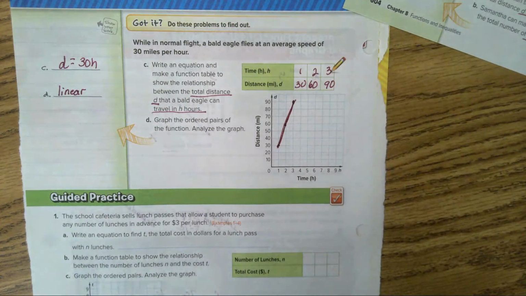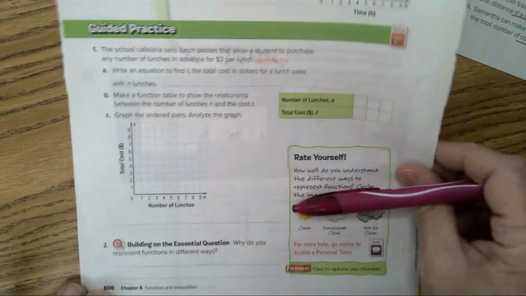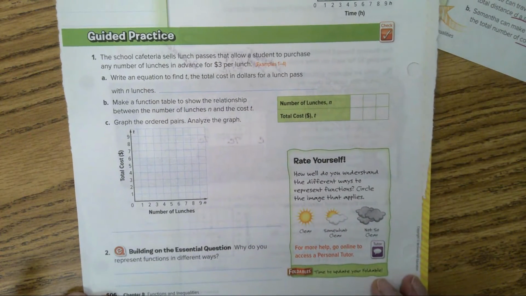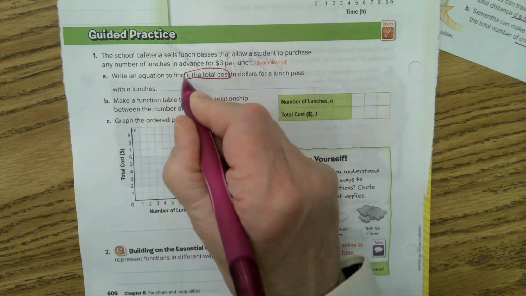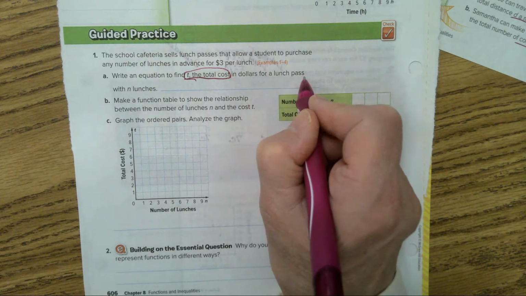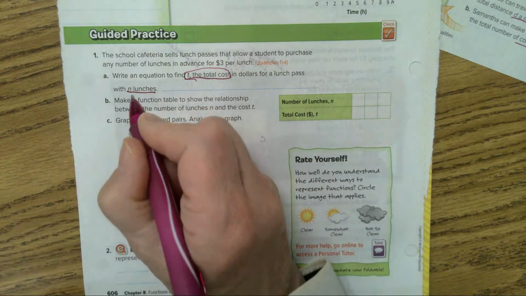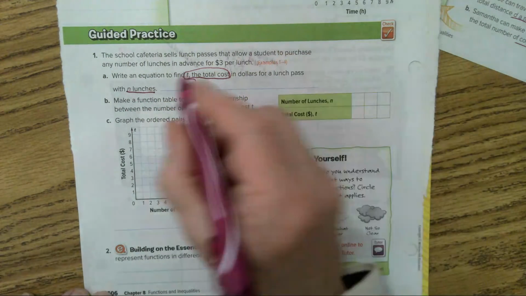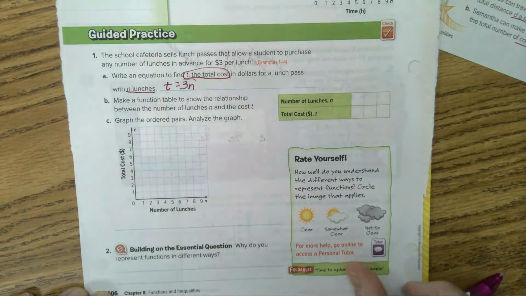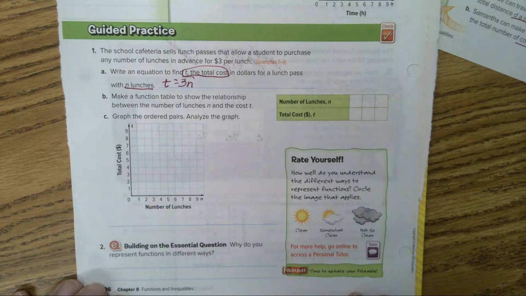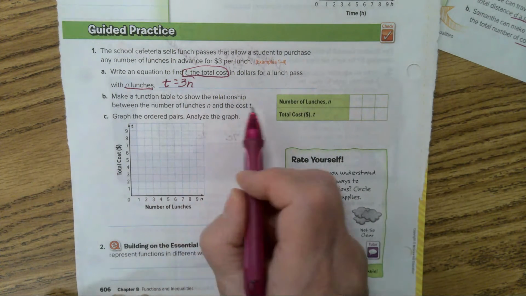Any questions? All right, let's go on to the guided practice. In number 1, the school cafeteria sells lunch passes that allow a student to purchase any number of lunches in advance for $3 per lunch. Write an equation to find T, the total cost. So T is the total cost in dollars for a lunch pass with n lunches. Okay, so it's $3 a lunch. So the total will be 3 times however many lunches you buy. Okay, does everyone see how I got that equation? Good.